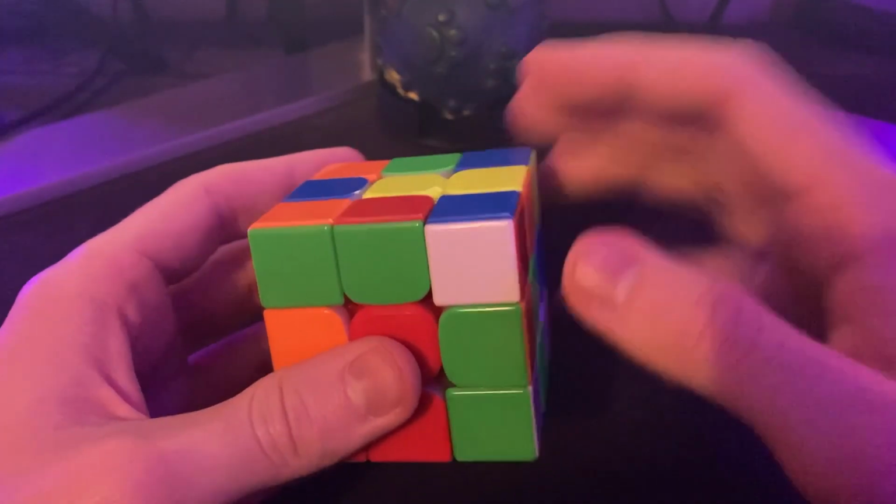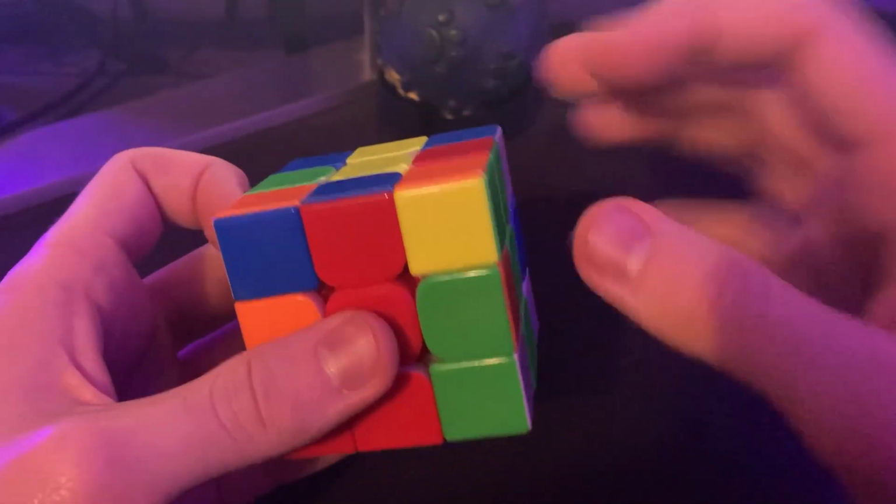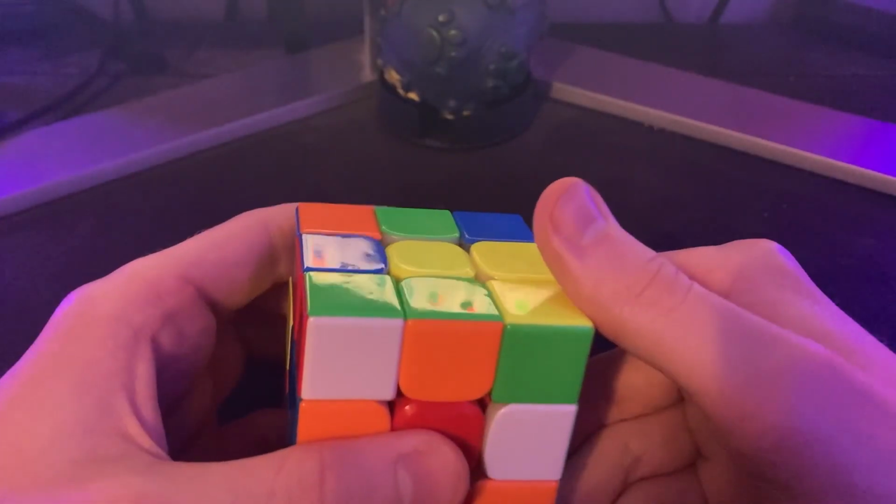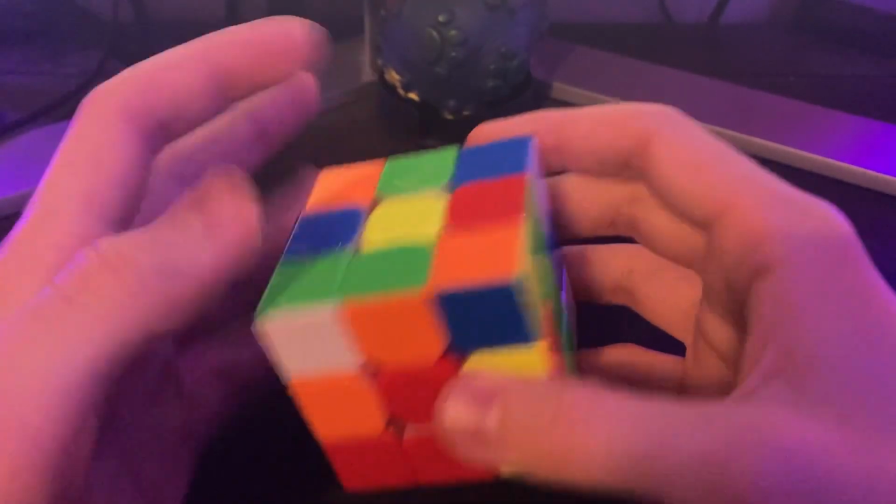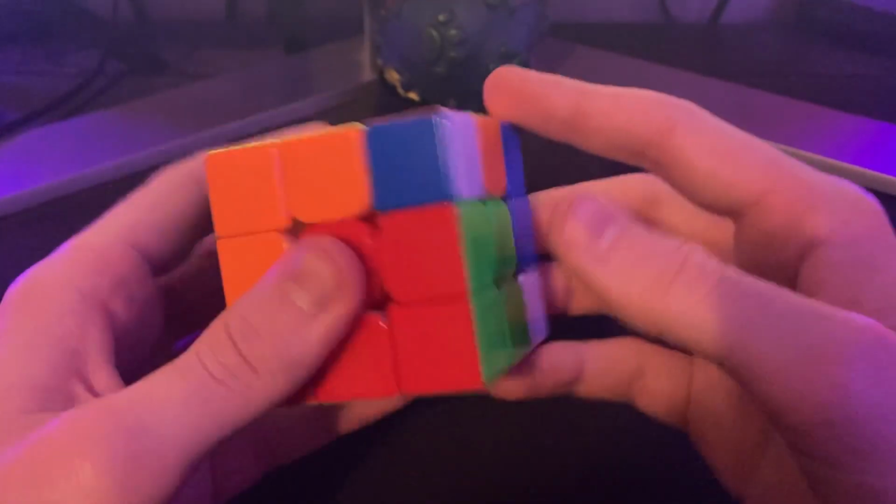So from here, all we have to do is take this edge piece, move it here, where then you can bring this corner piece up, move it out of the way, and then bring this back, and then you end up with an opposite pairing that you can then insert into the front, like that.